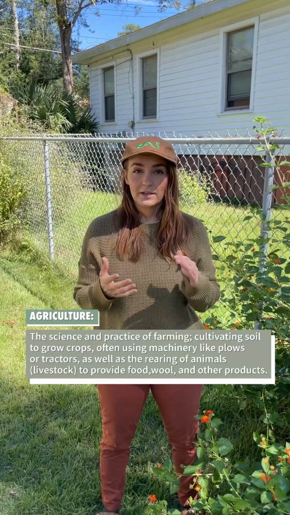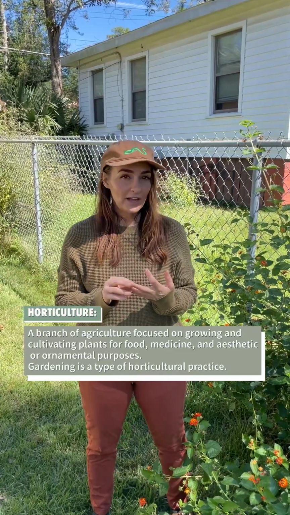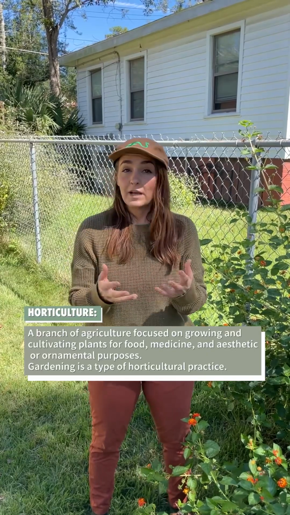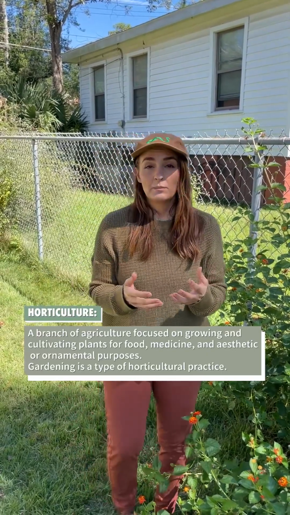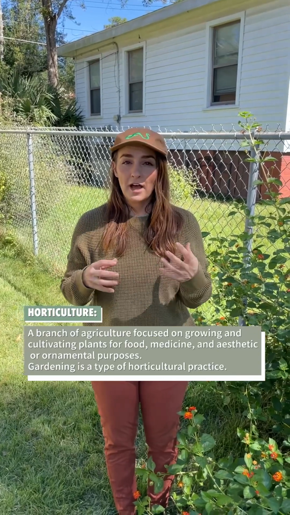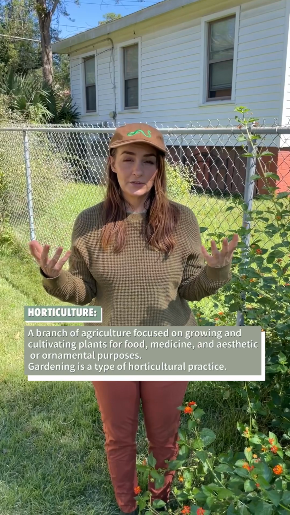And horticulture is different in that it is the cultivation and the science of growing plants, sometimes for the production of food, but also for ornamental uses as well, and often not on the large scale that agriculture is often thought of as doing.